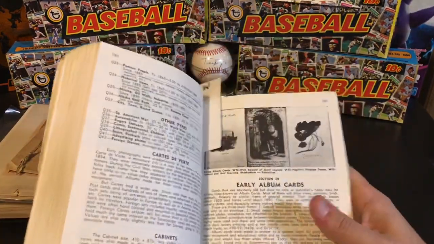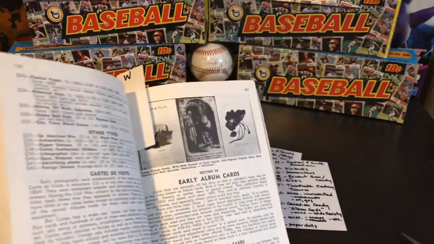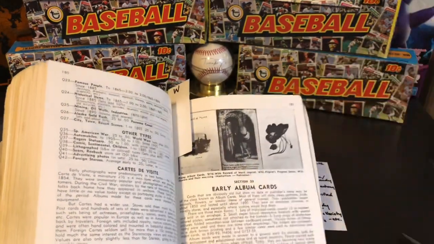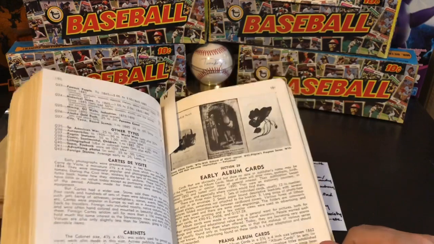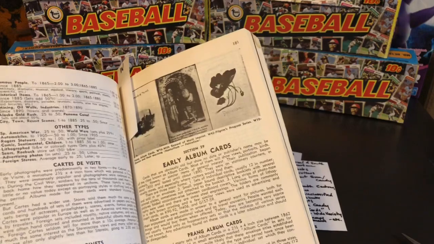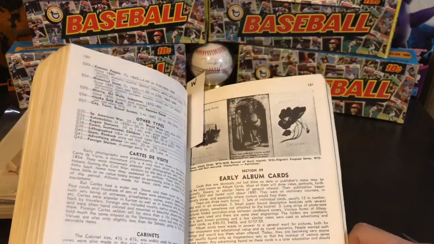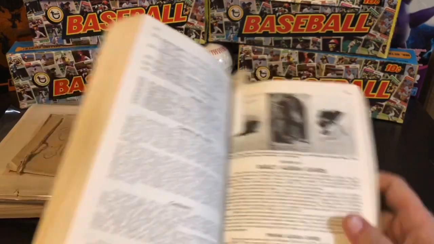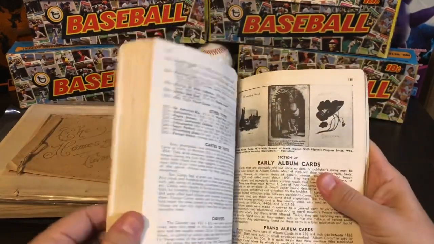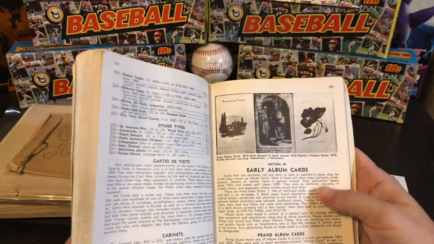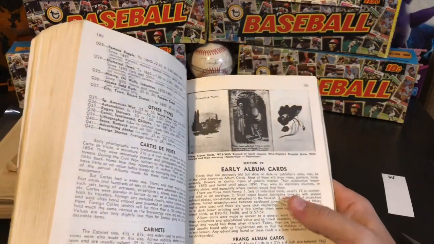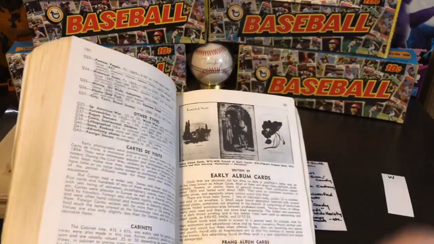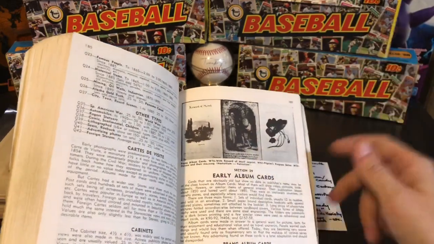Okay, so let's talk about the W cards. Now, within the baseball world, we think of W cards as being quote unquote strip cards. And that is only a small portion of what is actually in the W series. So the W series is just album cards. And that's what they're referred to as in the American Card Catalog. And these are distinct categories of things that people collect.